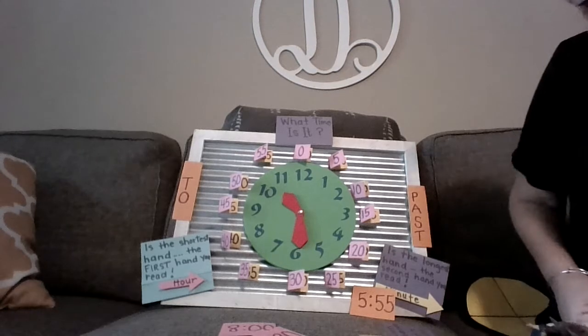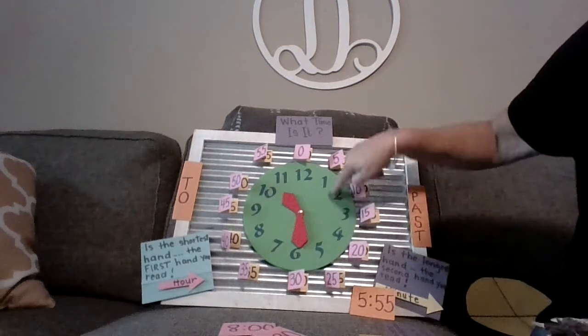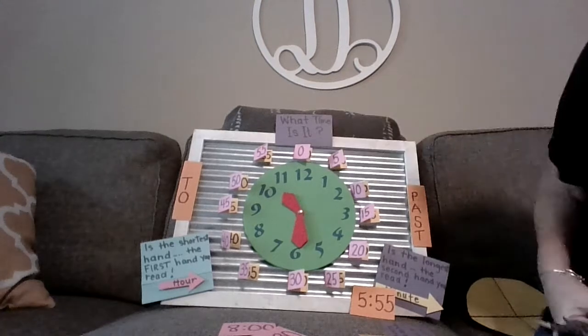All right, if you use these clicks and ticks here that go along on this clock, you're going to know what time it is. Just refer back to it.